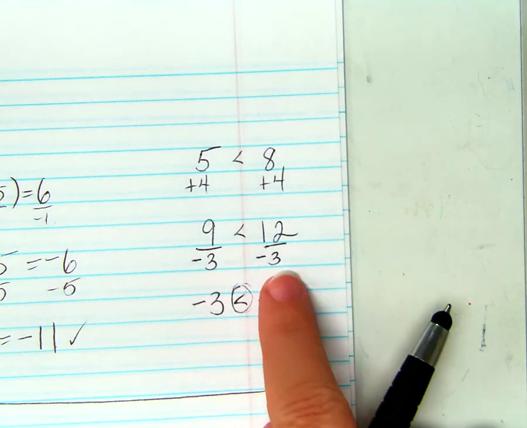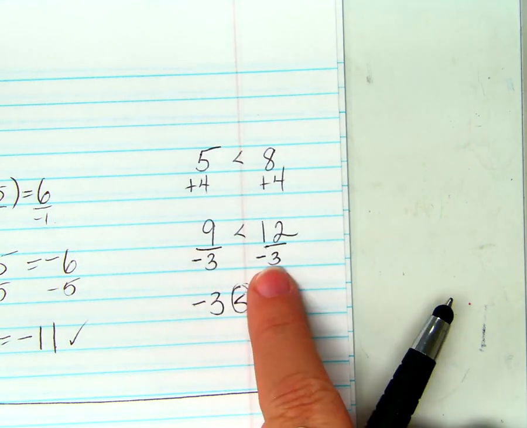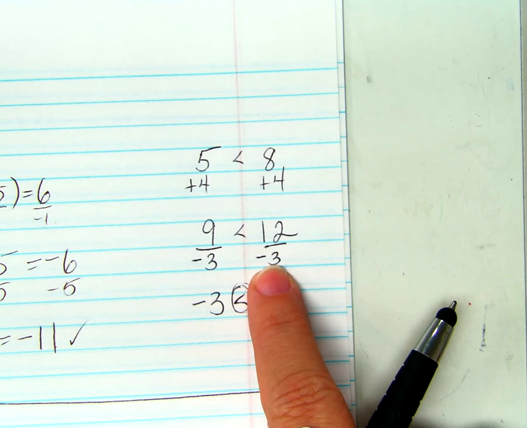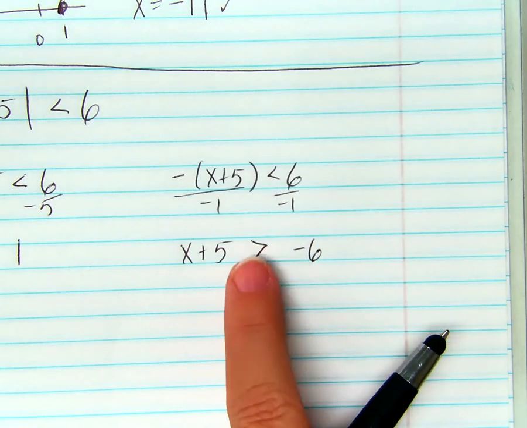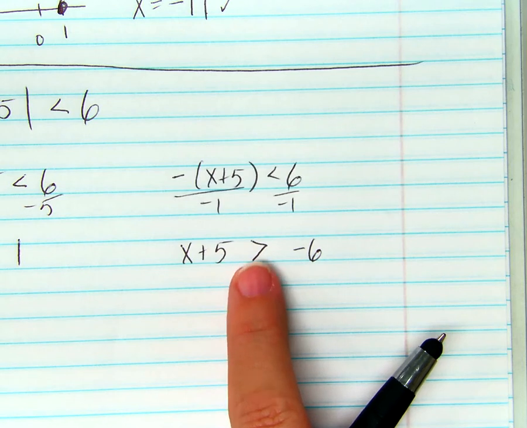Okay, the example I showed you was division by a negative sign, but what else do I have to watch for? Multiplication. Absolutely, multiplication by a negative number also changes. Okay, that's why. Because our statement is no longer true if I don't change my inequality sign when I divide by a negative number. Okay, so back down here, now we see why this is greater than, right?